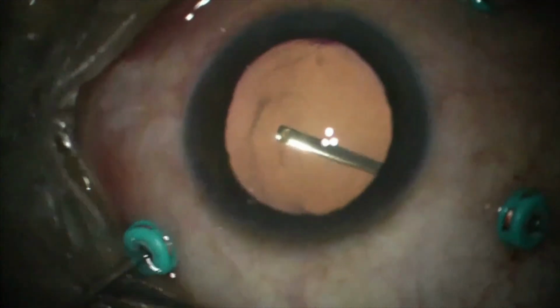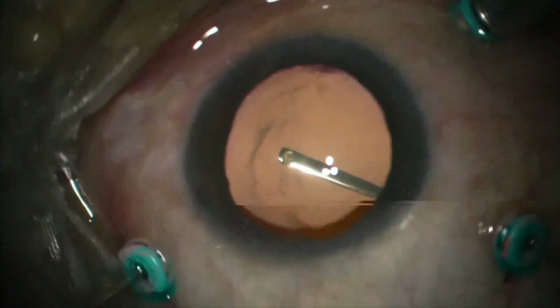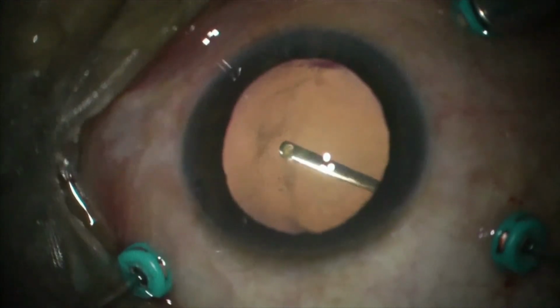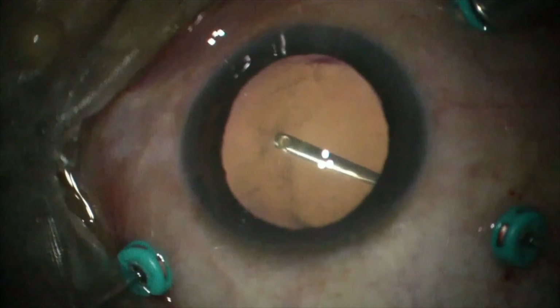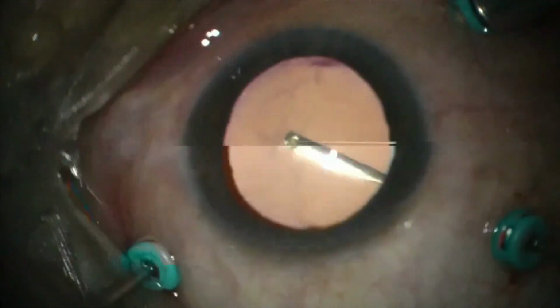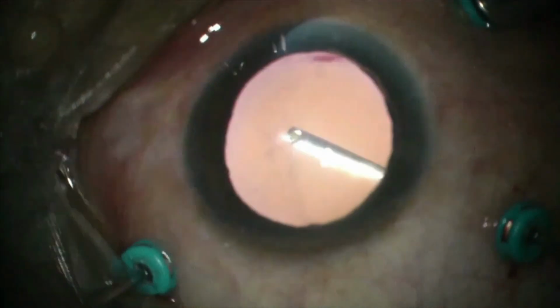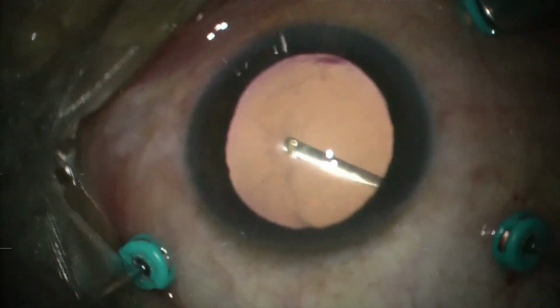A VR surgeon can operate only as good as the visualization permits. So a cataract surgery needs to be planned if required. In cases where there is blood behind the lens, it can be cleared with the help of a cutter, but it needs experience as it involves high risk of lens touch.